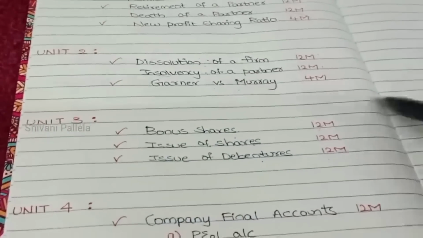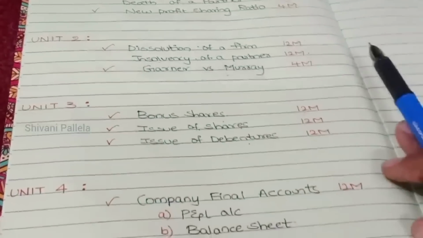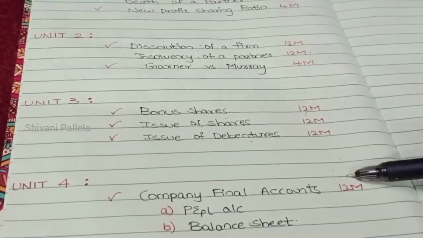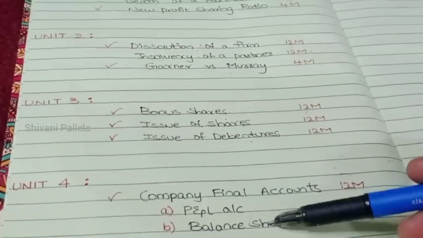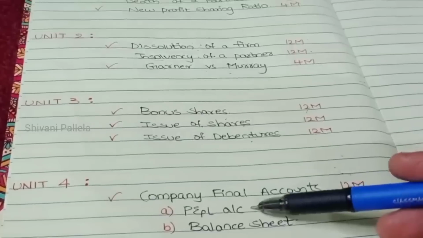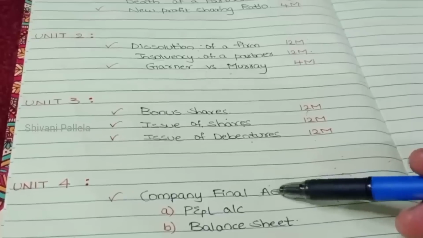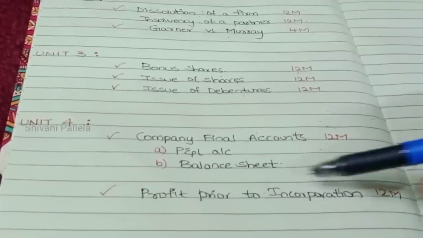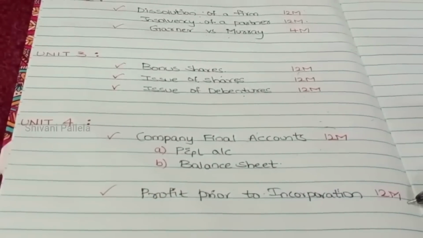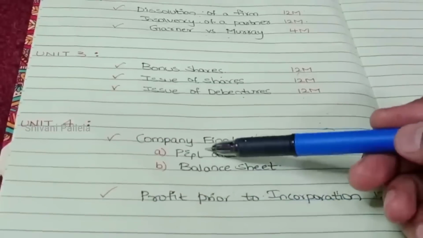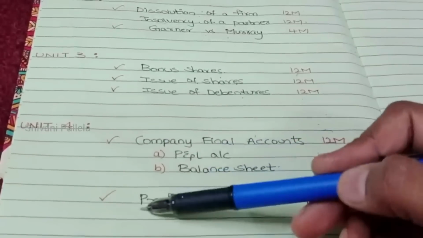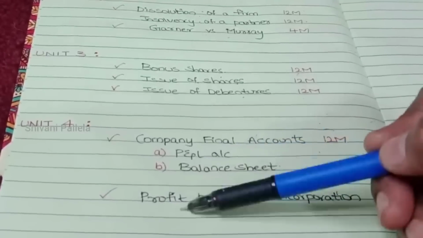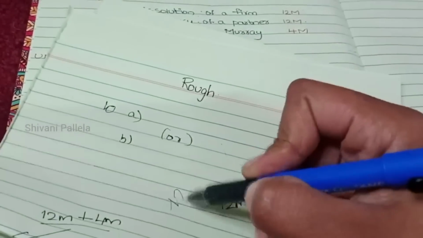Okay, unit number 4, company final accounts, students. In company final accounts, definitely they will ask for long. What are the 2 topics you have? P&L account and balance sheet. In company final accounts, you need to be prepared with P&L account and balance sheet. This will be enough. The other thing is, they can ask profit prior to incorporation for 12 marks. My suggestion is, out of these 2, if you are perfect with company final accounts, then no need to learn profit prior to incorporation. If you are perfect with profit prior to incorporation, then no need to learn company final accounts. By learning this, you can attempt one long problematic sure question, so 12 marks.